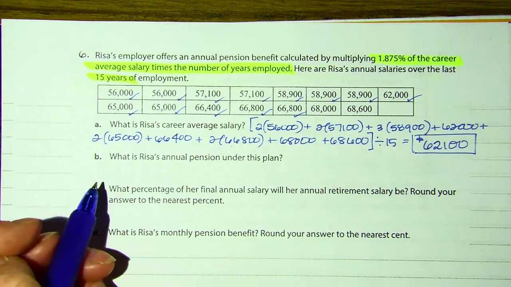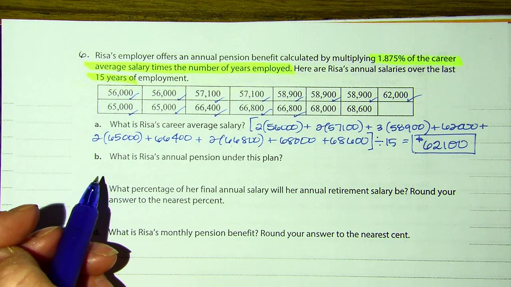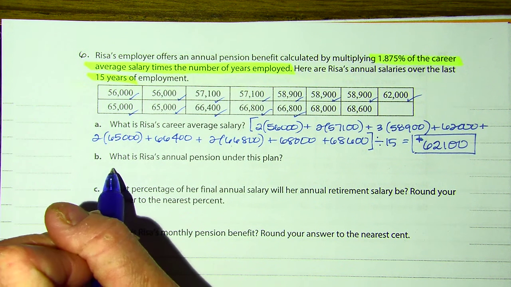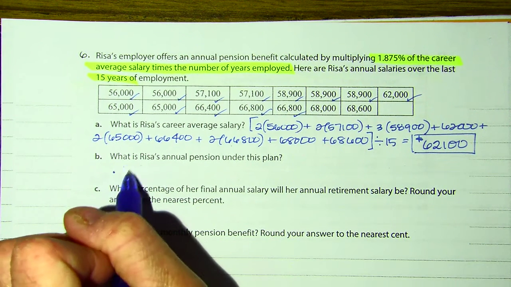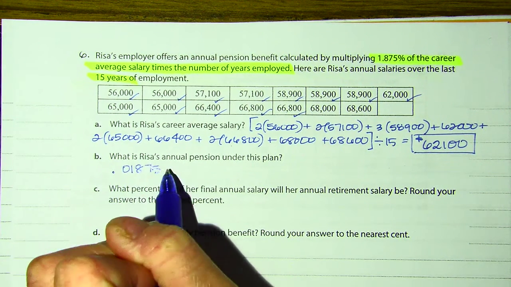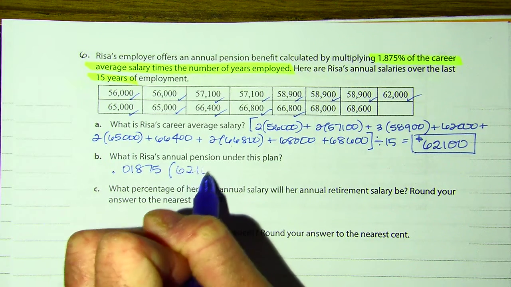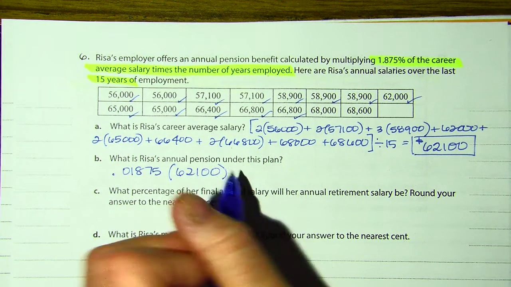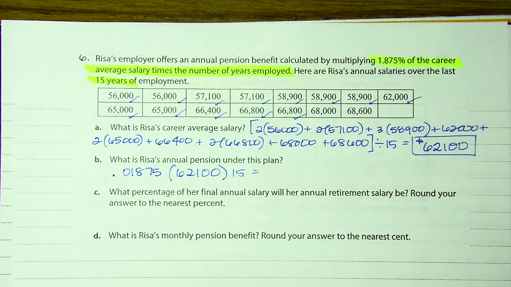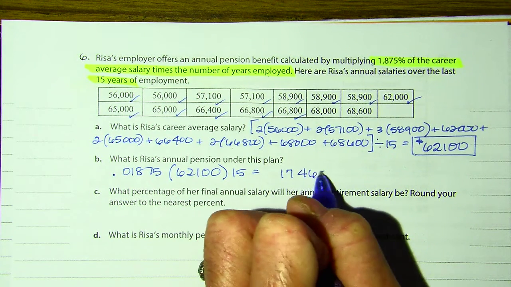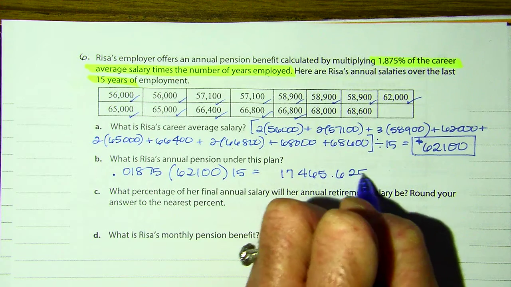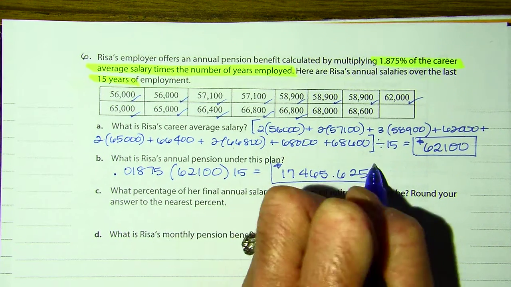What is Risa's annual pension under this plan? So they have told her that they're going to multiply 0.01875 times her career average times the number of years. So 0.01875 times 62,100 times 15. She gets an annual pension of $17,465.625. You can round that to 63 cents.